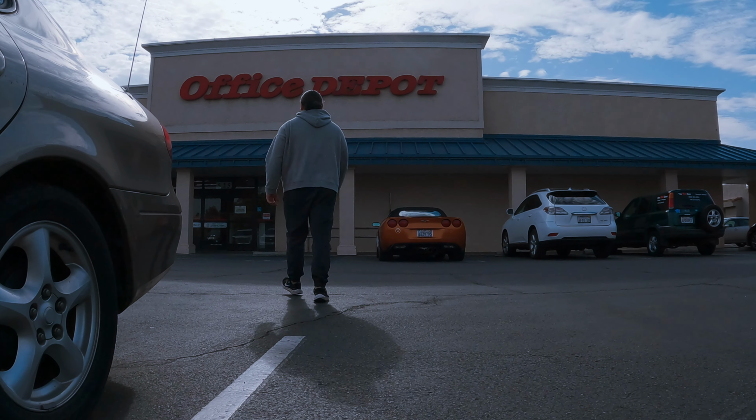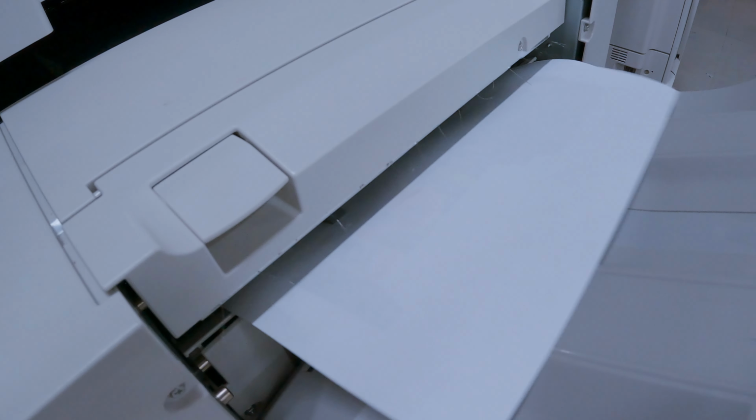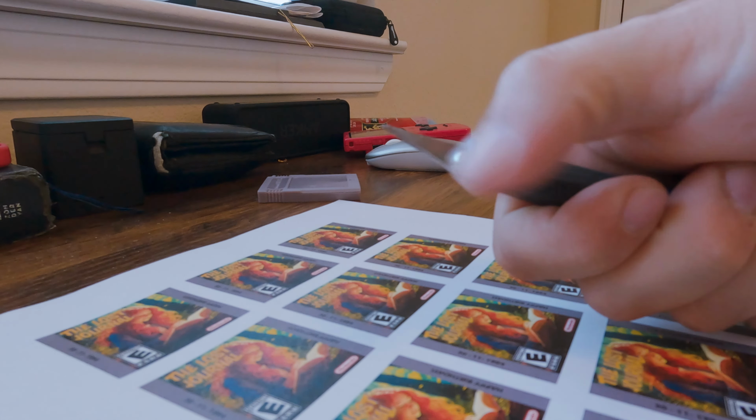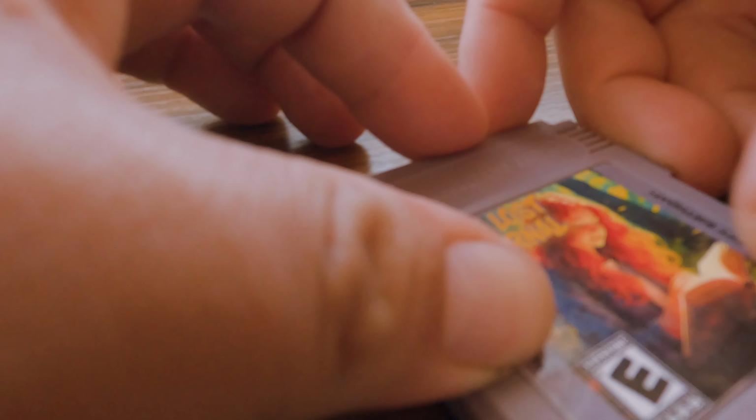I went down to my local Office Depot and printed out the box and stickers. I then started on the stickers first. I cut them out, put tape on top just to make it look a little bit shiny, and put them onto blank label stickers, which I then cut out again and put onto the cartridge itself. Sticker done, moving on to the box.